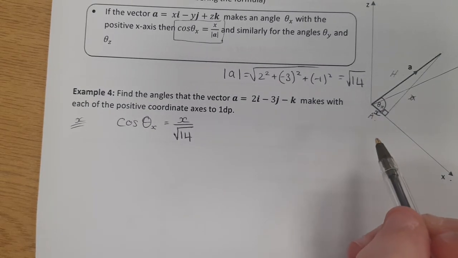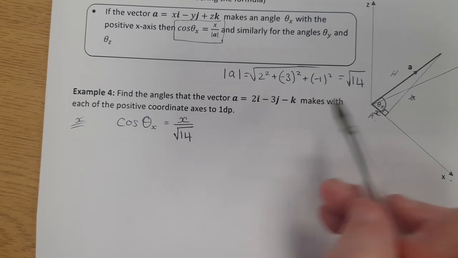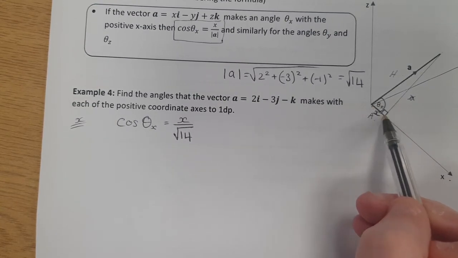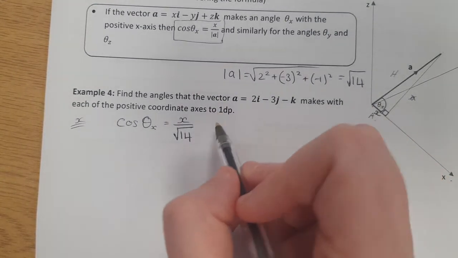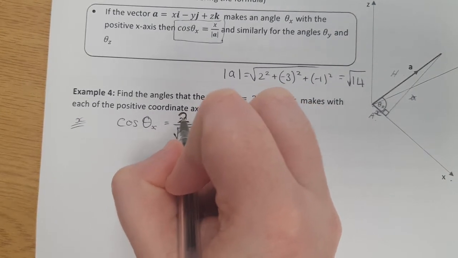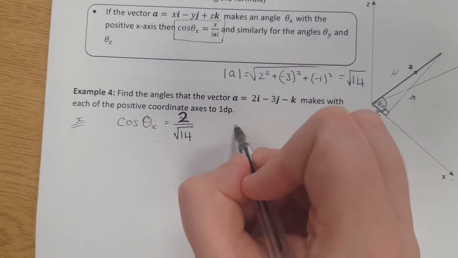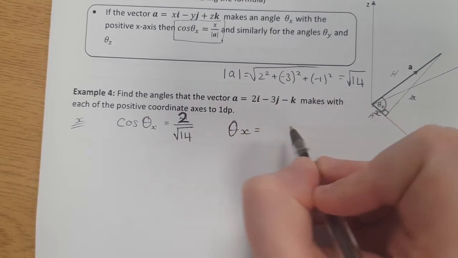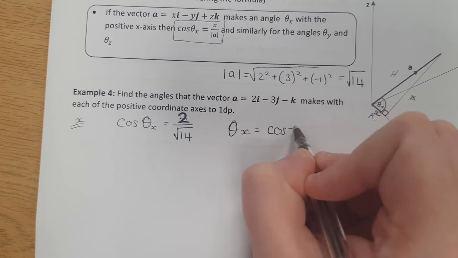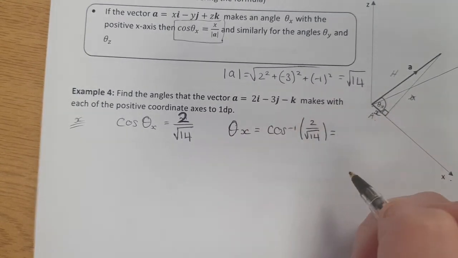Okay, and if we're doing this one, we're obviously saying the x direction that we've travelled there, so our x value was 2, so that would be a 2 in the, sorry, I just don't want to write it out again because I'm going to run out of space. That would be 2 over root 14, in which case angle x is equal to cos to the minus 1 of 2 over root 14.